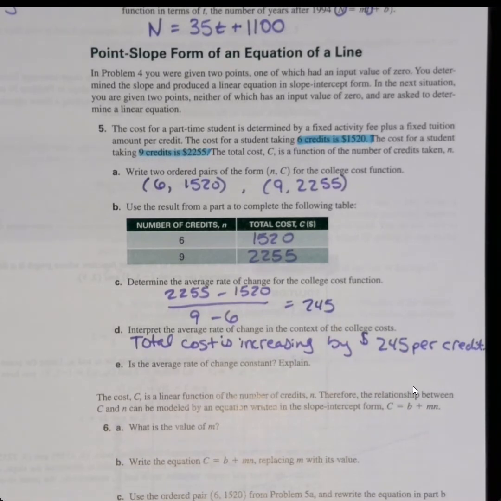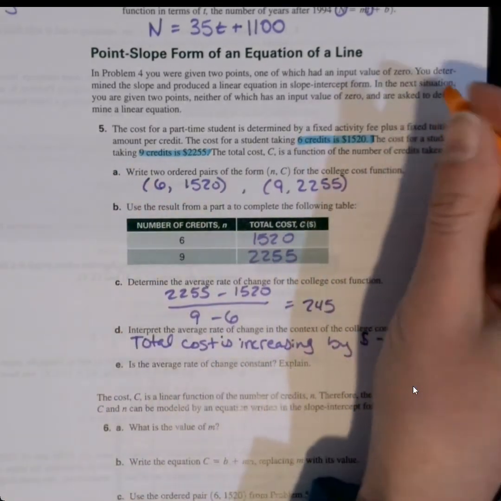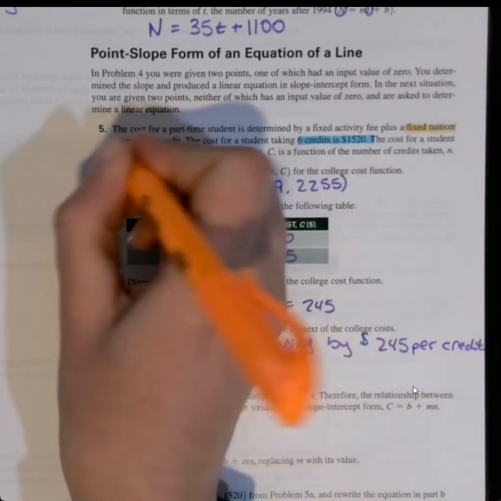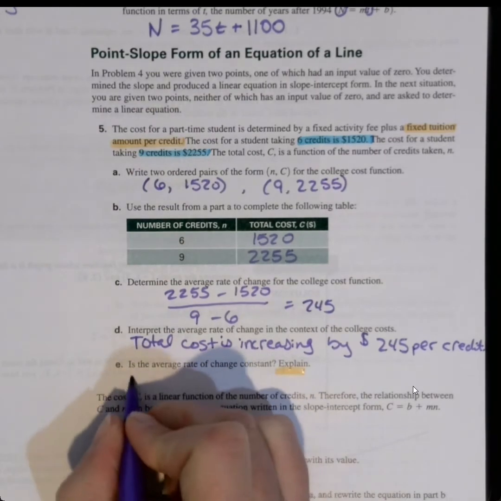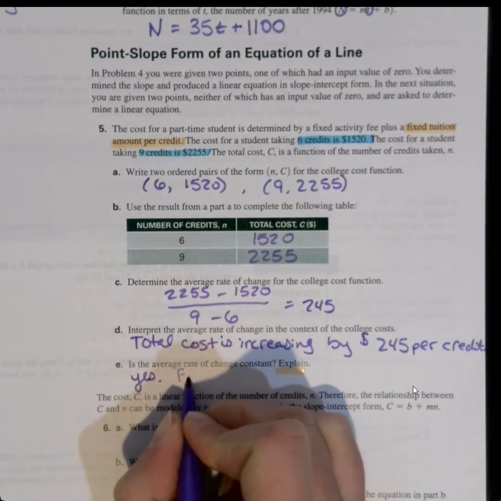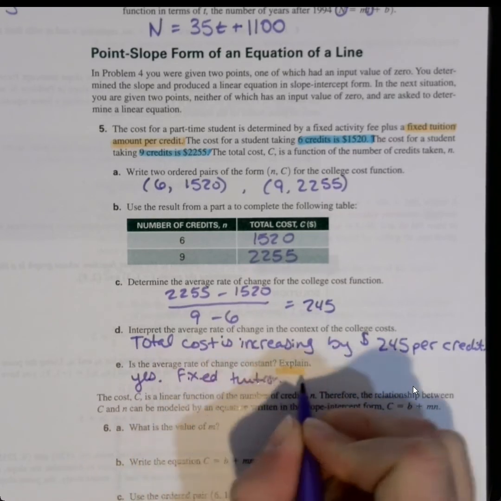Is the rate of change constant? Again, I only have one ordered pair to work with, so I can't do it again with a different ordered pair and check that I'm getting the same thing. So I have to be told. So back up here, if I read through this more carefully, we see that yes, it does mention that we have a fixed tuition amount per credit. And so that is what we're going to explain for why it is constant. Again, they told me it was constant. So yes, because we have that fixed tuition per credit.